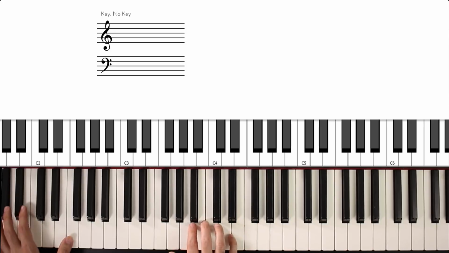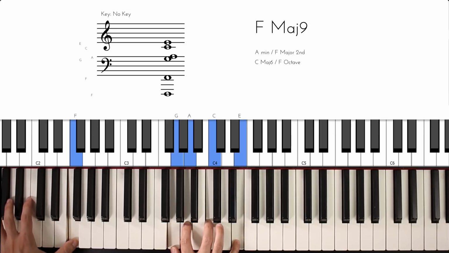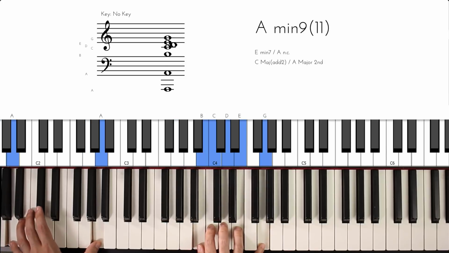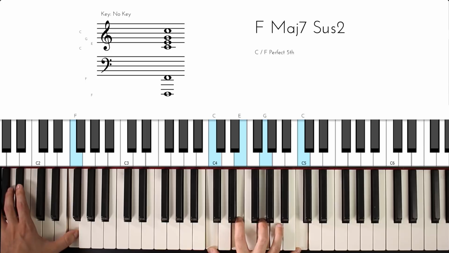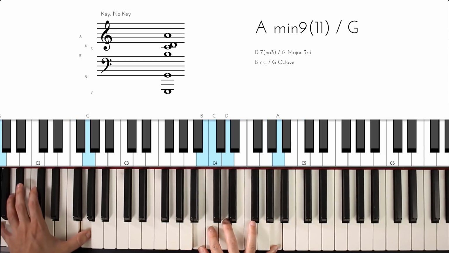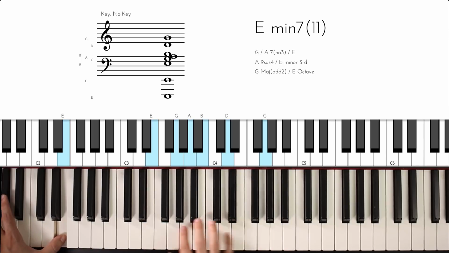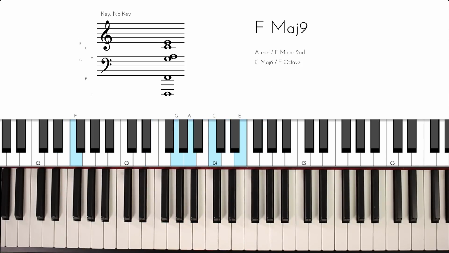These are the chords that I'm going to teach you. Let's go through them one by one.